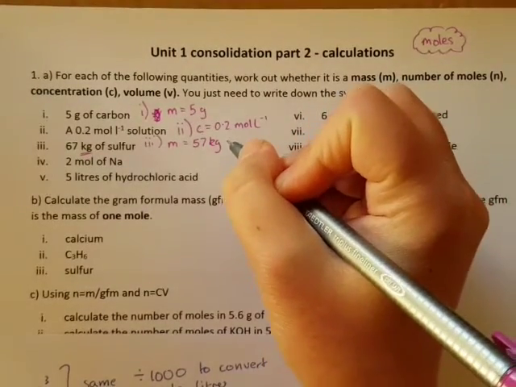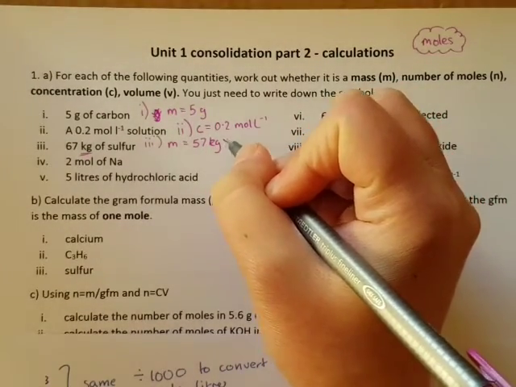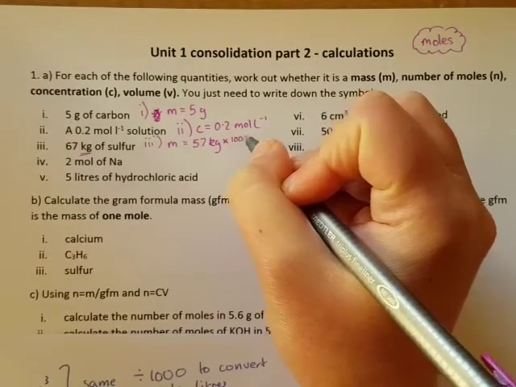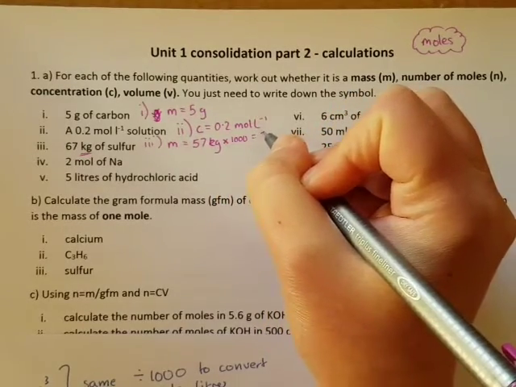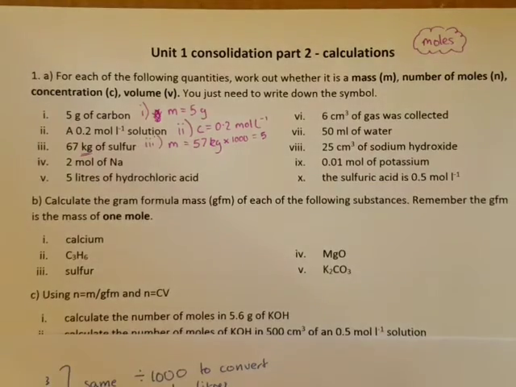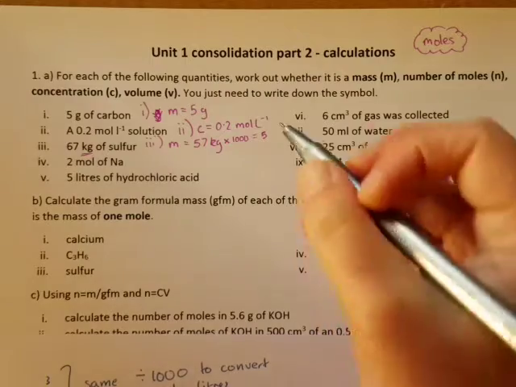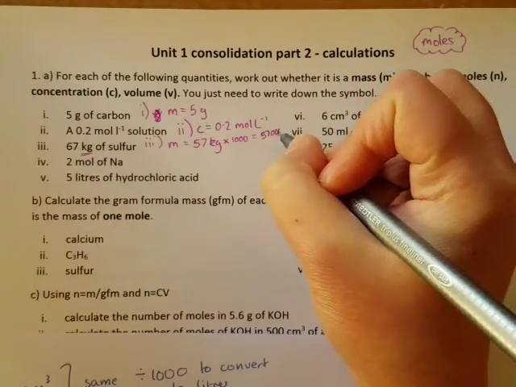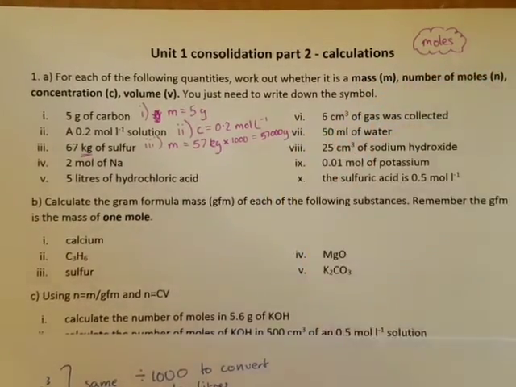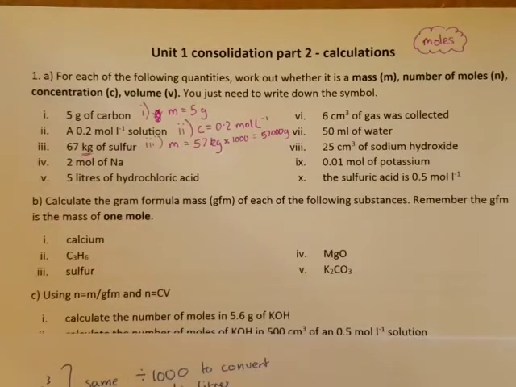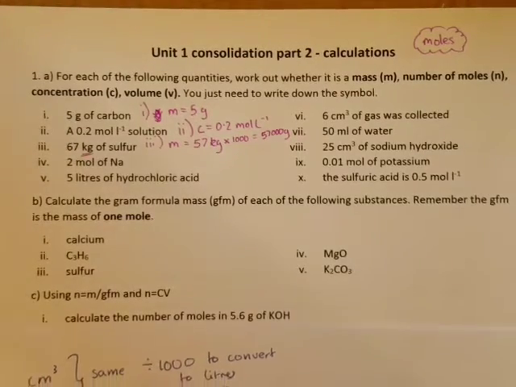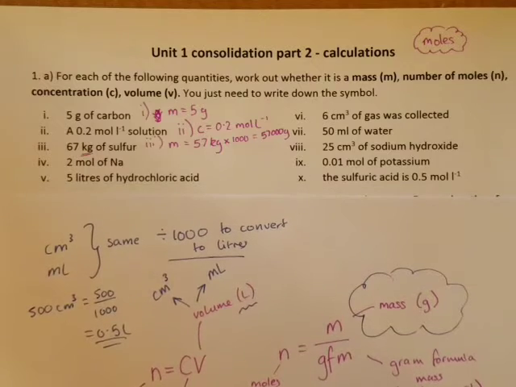If you want to convert from kilograms to grams, you need to times by 1000, and that would therefore be 67,000 grams. Okay, so pause the video now and do the rest of question 1.